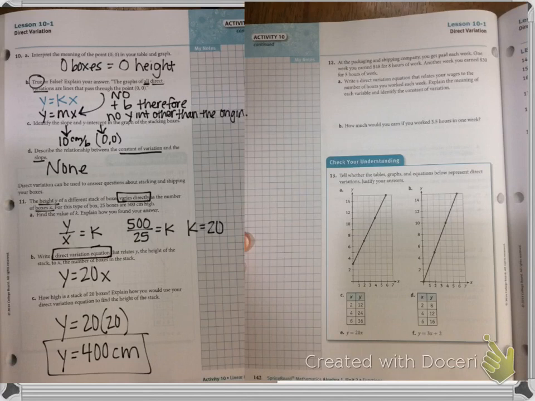All right. I want you to try it again. Number 12. Do A and B. Check with someone around you if needed. Okay, 12A. Write a direct variation equation, so box that, that relates your wages to the number of hours you worked each week. So when you go up here, you get paid once a week. One week you earn 48 for 8 hours of work, and then another one you earn 30 for 5 hours.